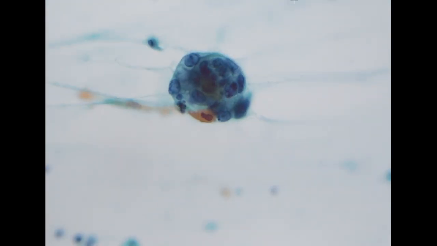So I told him that because we don't have residual specimen in the liquid-based cytology, we won't be able to do the P16. So he will proceed to do a needle biopsy and do a P16 to check if it is coming from the oropharynx. Okay.